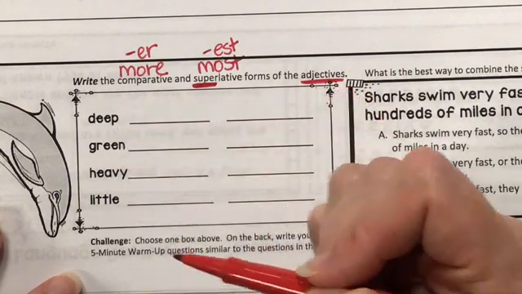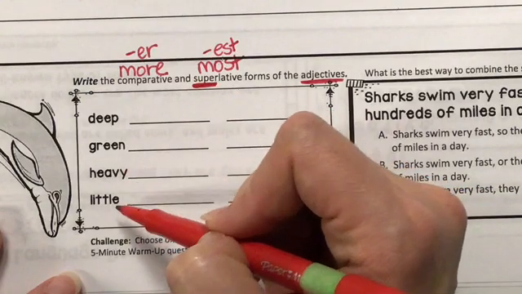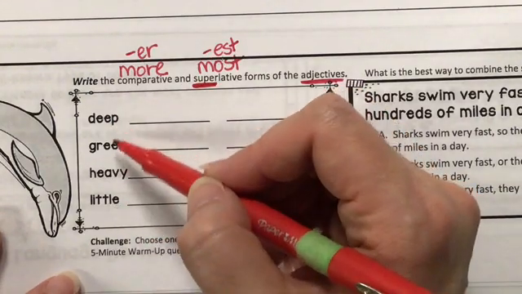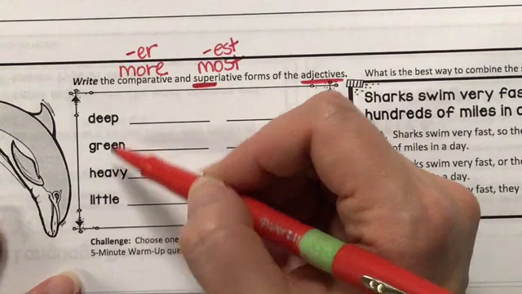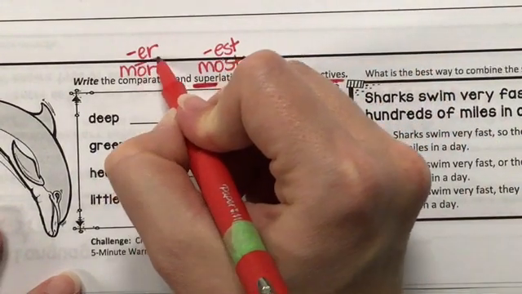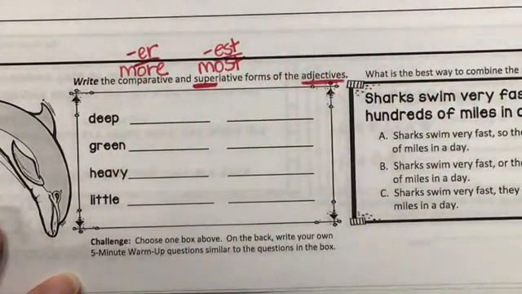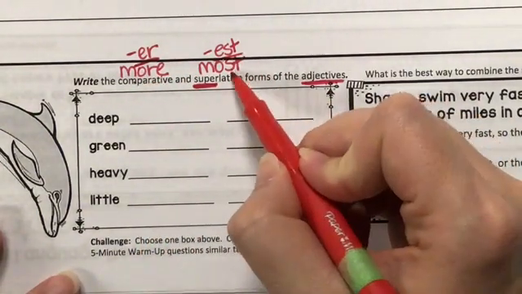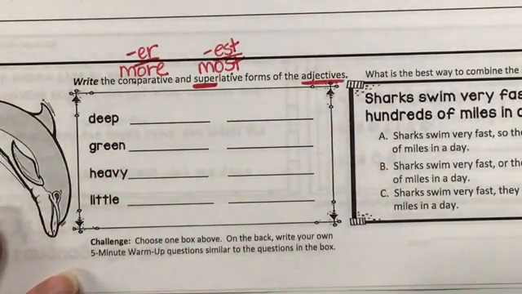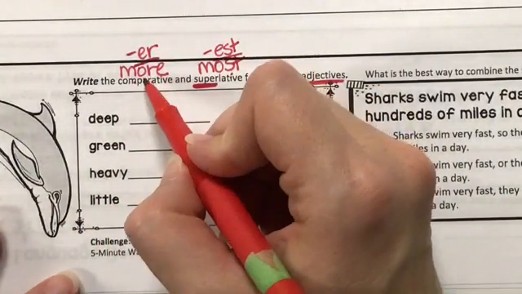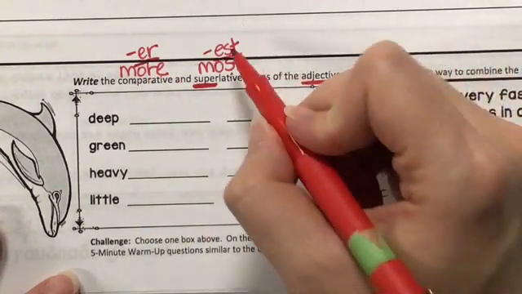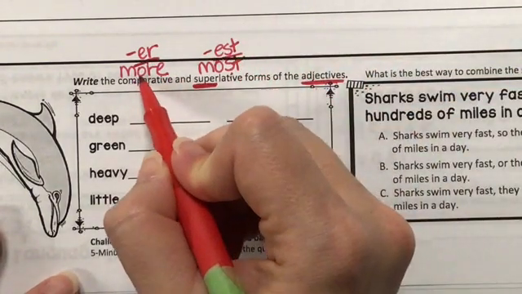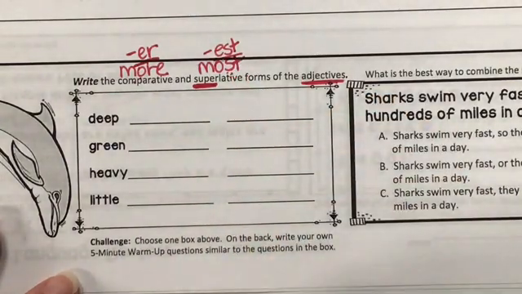Okay, so if they're short adjectives like deep, green, heavy, and little, those are all 1 or 2 syllable words. Those are going to use ER and EST at the end of the word. If it were longer adjectives like expensive, you would use the word more before it and most before it. So it's more expensive or the most expensive. You wouldn't say expensiver or expensivest. You would say it was more expensive or it was the most expensive.